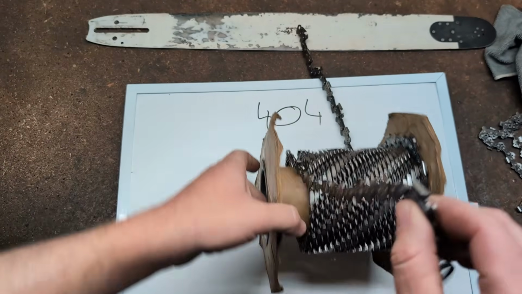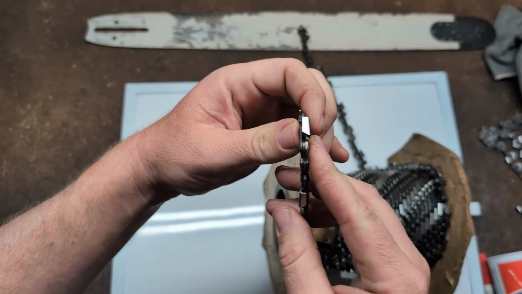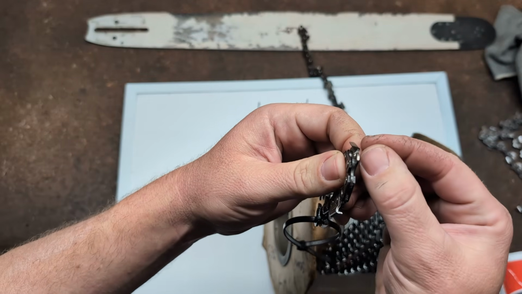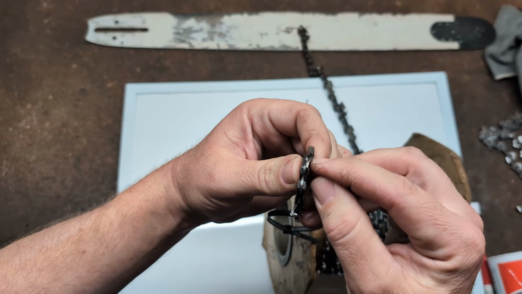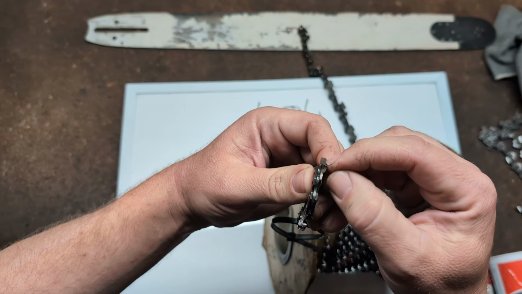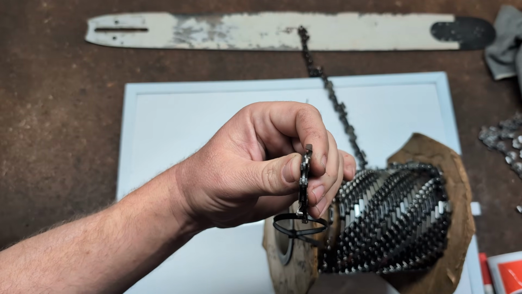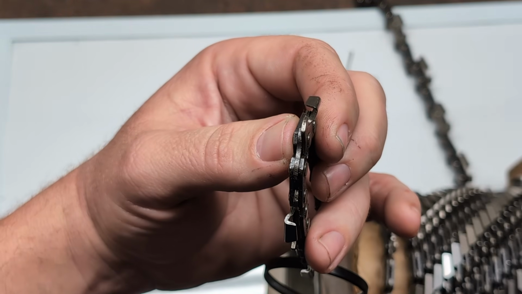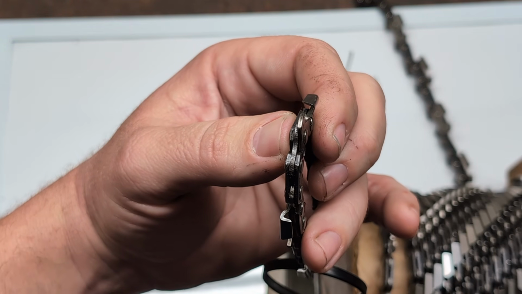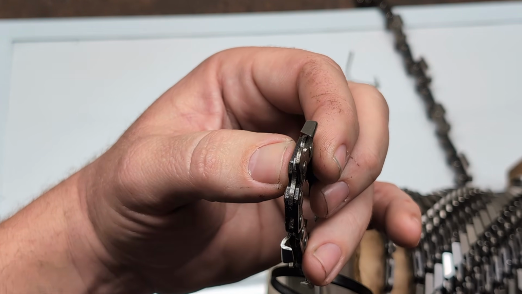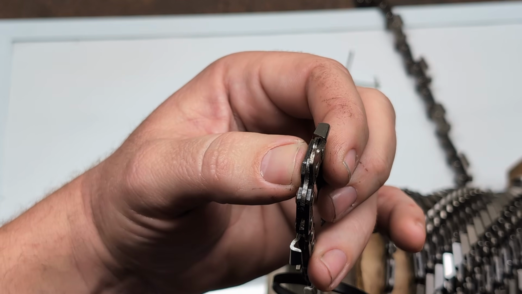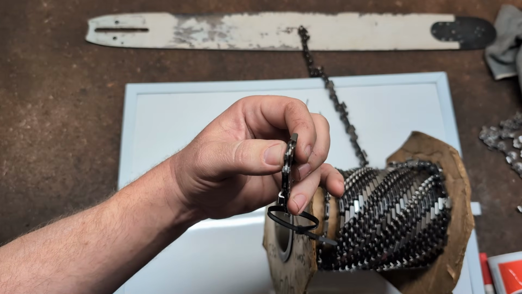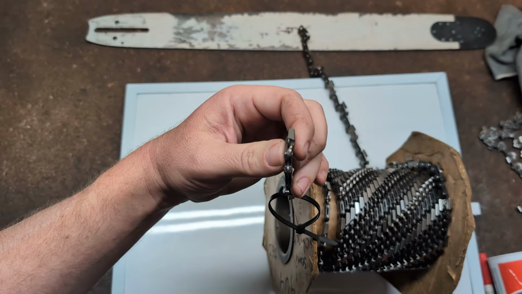So the benefit of 404 comes from these cutters. When you measure it compared to a 3/8 chain, it has a thicker side plate and a thicker top plate. All that meets in a larger, thicker corner. In general, 404 chain will tolerate much more before it dulls than a 3/8 chain. Because of that, you sharpen it less frequently.